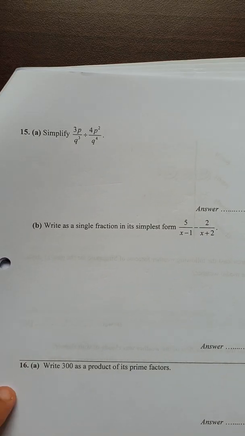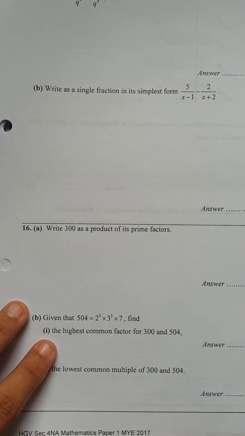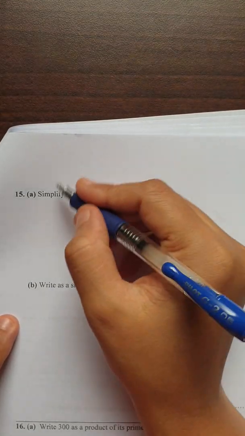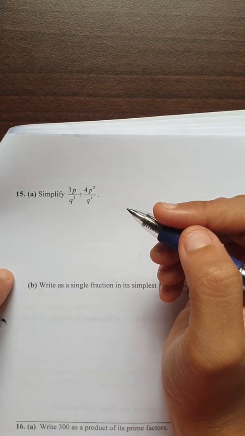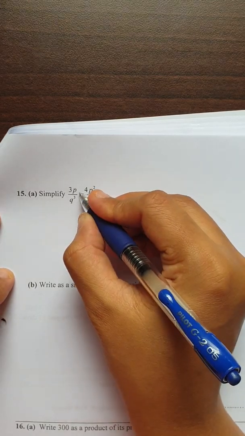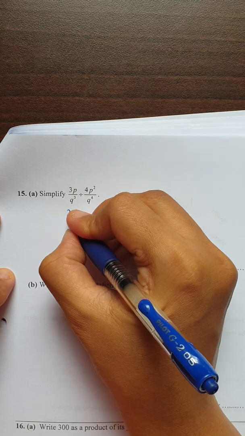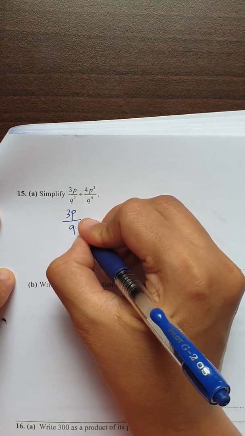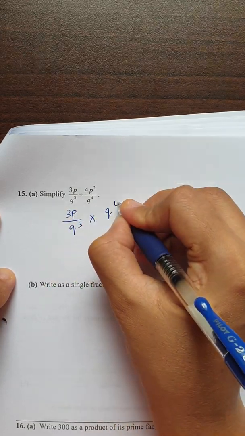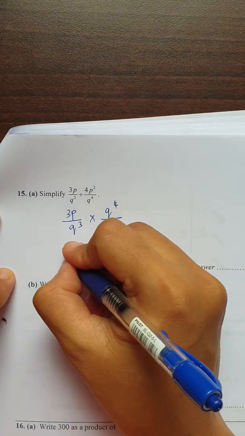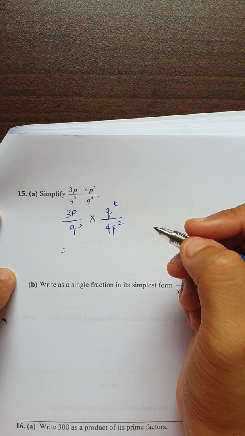All right, so we are continuing with paper 1 2017 and the second part of it. Question 15 is this. Okay, so I know that I can flip this side and then change the divide into multiply. So 3p over q cube multiply by q to the power of 4 over 4p square. So after this, it's just a matter of cancelling all the common terms there.